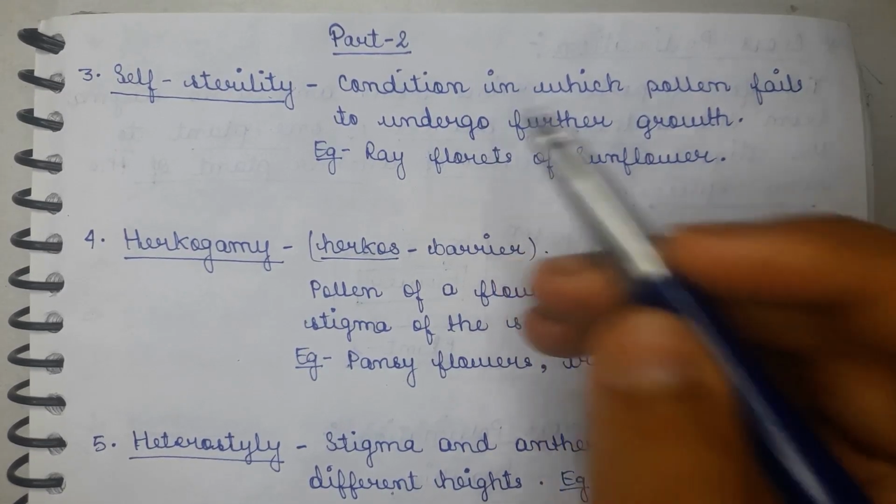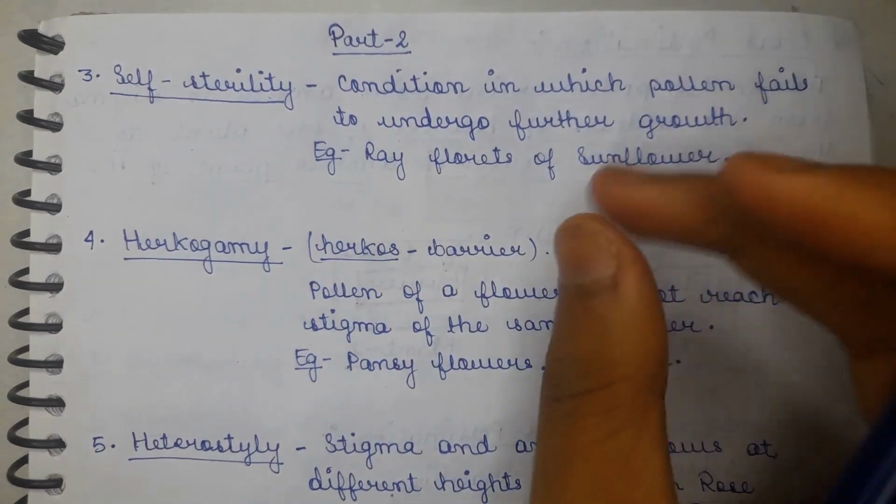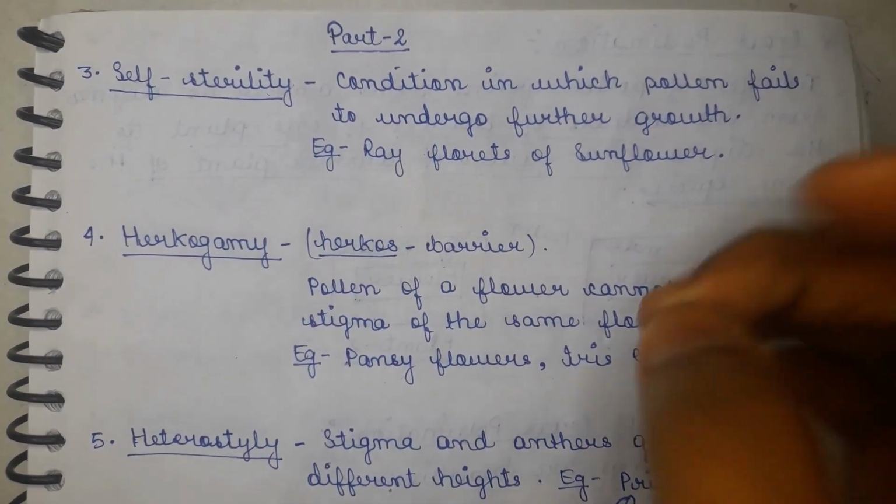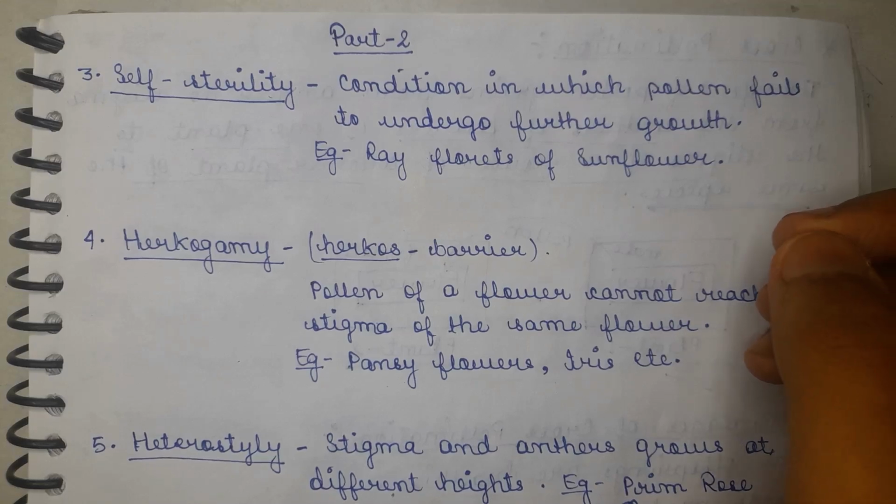So the second point was dichogamy, in which basically the maturation time of the stigma and stamen should not be the same for cross pollination.